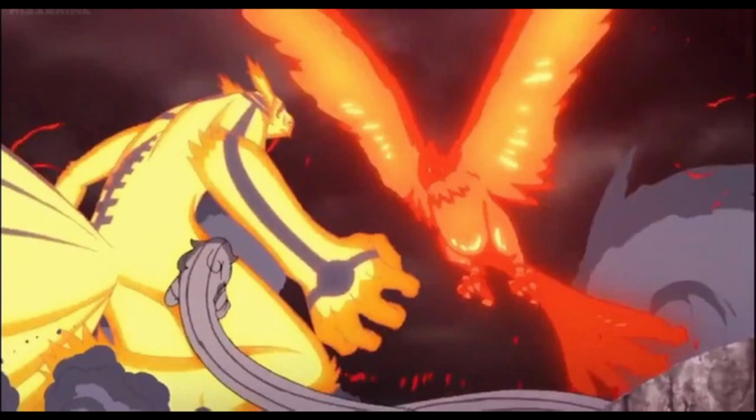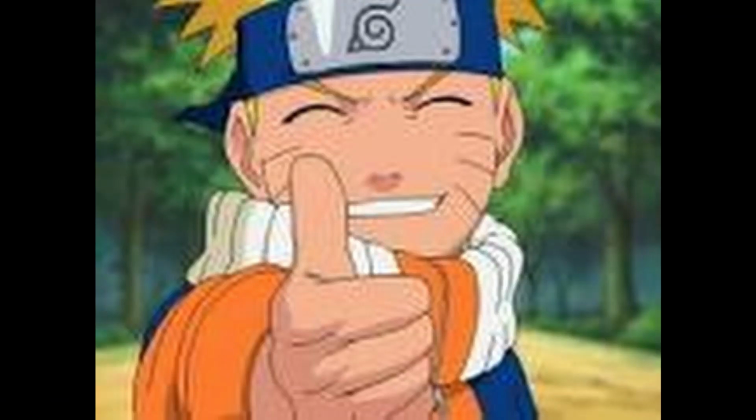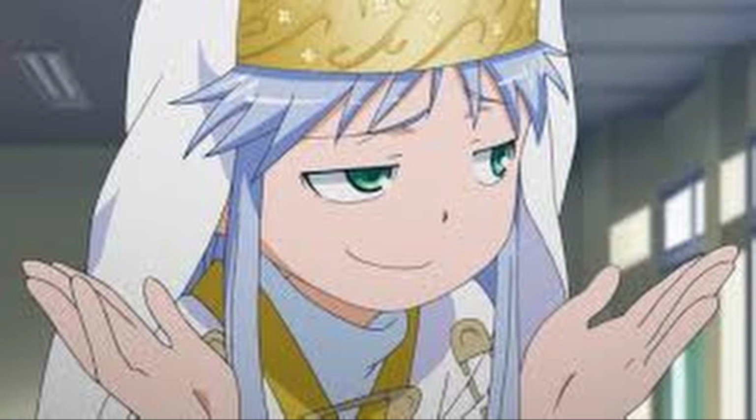And those are all of Naruto's forms, and I think it's safe to assume that Naruto has some of the most transformations in anime and manga, at least from what I've seen.